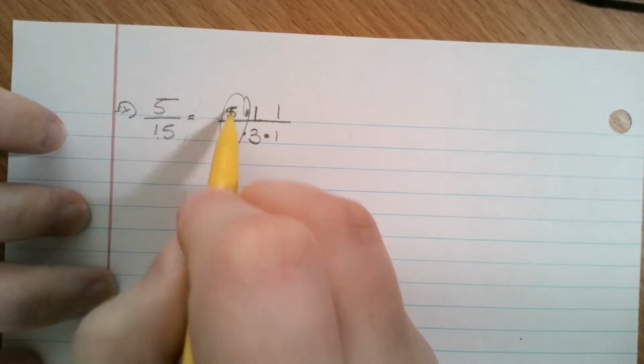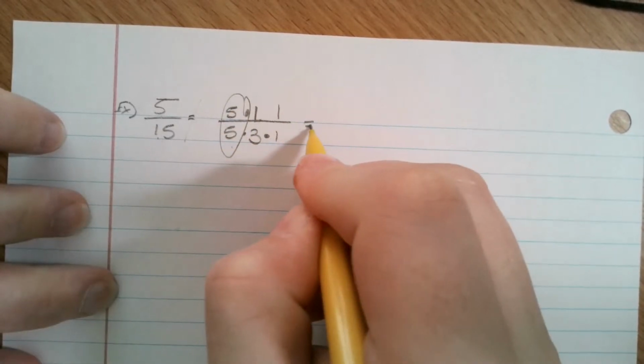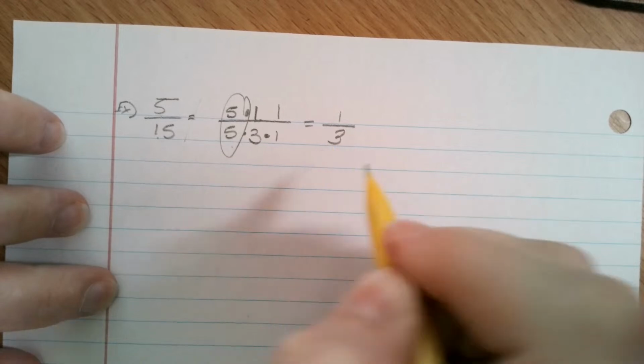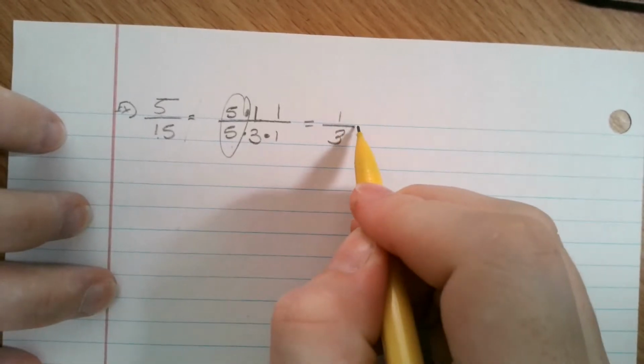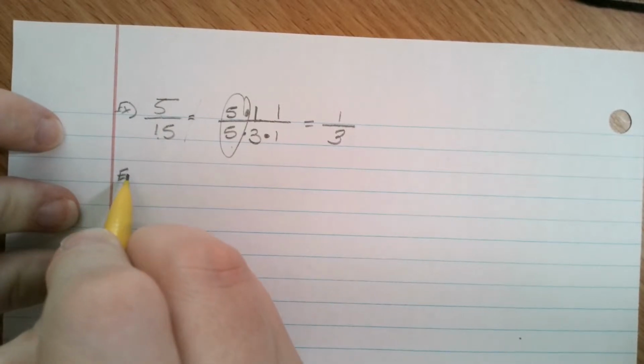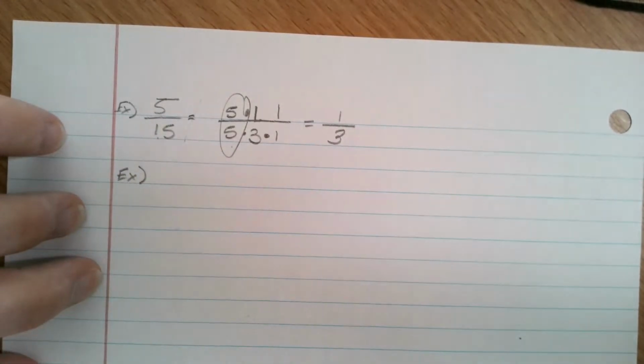So, if we take the 5 out, we are left with a 1 in the numerator and a 3 times 1 in the denominator, which is 3. This is my recommendation going forward, is to find the prime factorization of your numbers and take out what is in common.